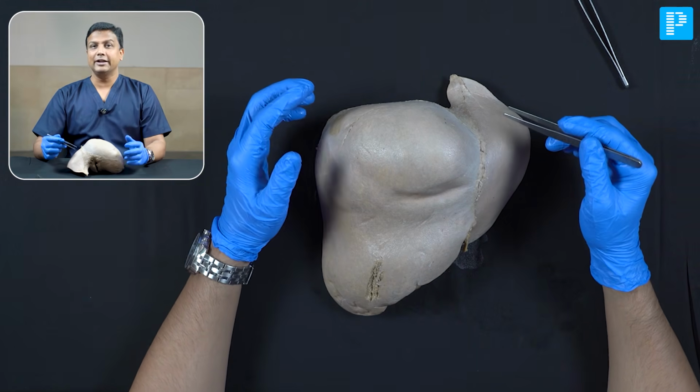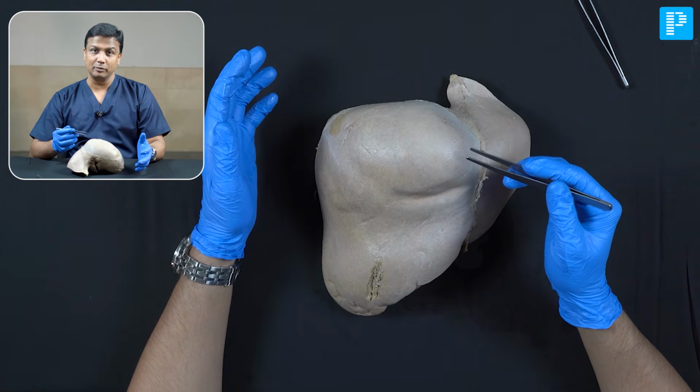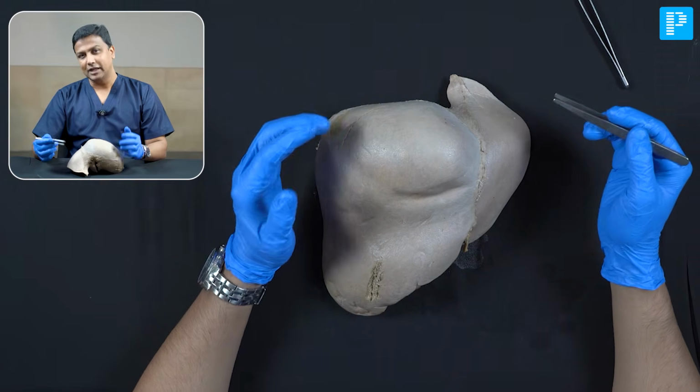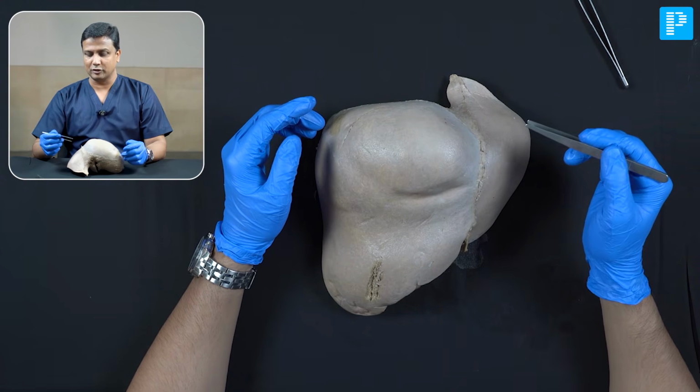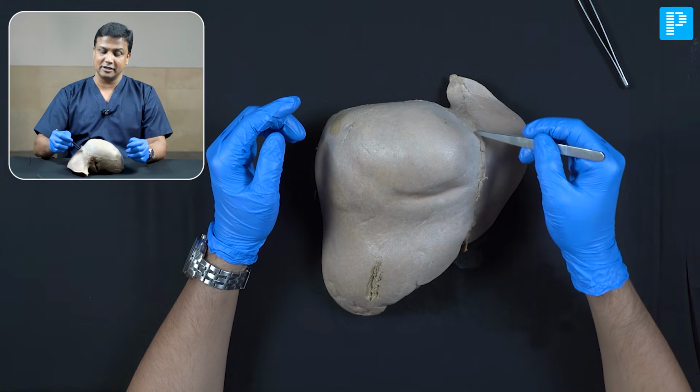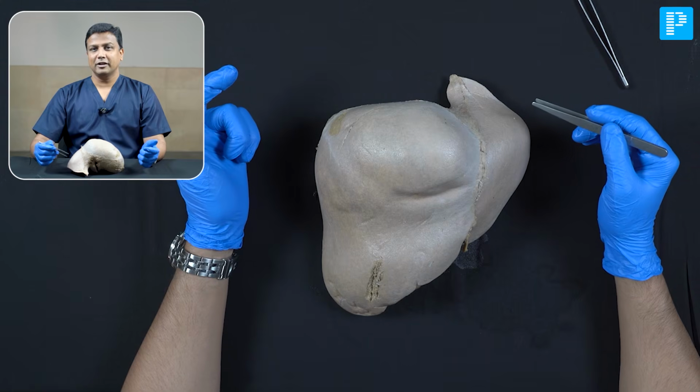This big lobe here will be the right lobe and the small lobe here will be the left lobe. In fact, it is something like this here. If you divide the liver into 6 parts, out of that 6 parts, 5 parts will be like the right lobe and 1 part will be the left lobe. So 5/6 will be the right lobe and 1/6 will be the left lobe, and both of them are separated by this falciform ligament.